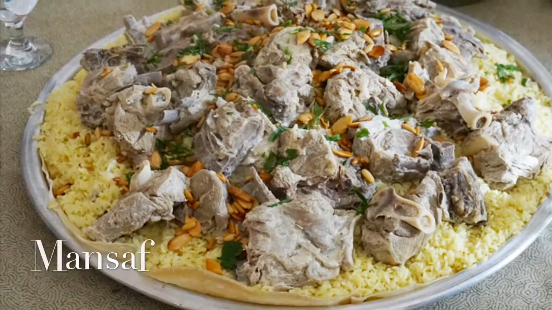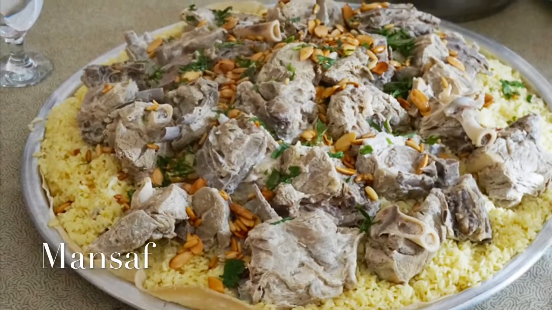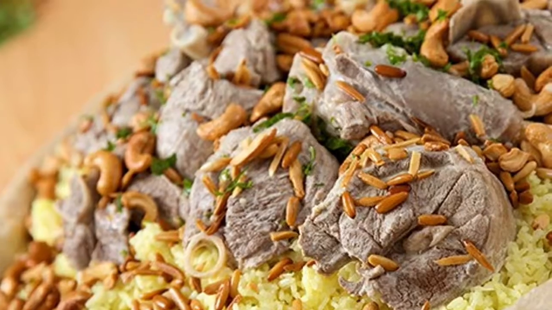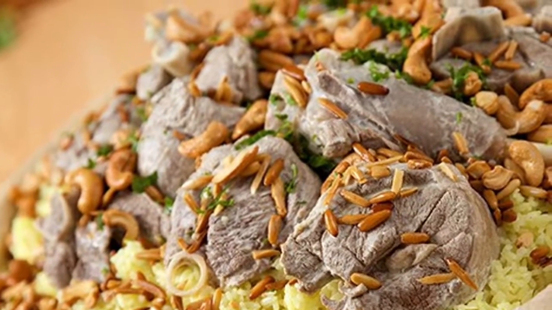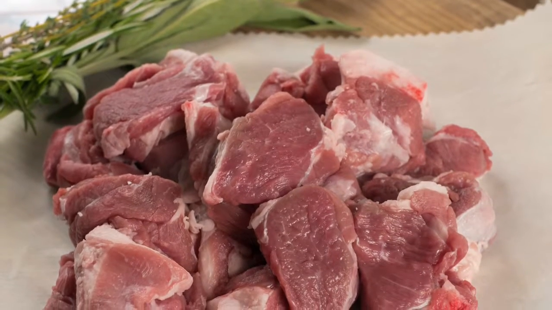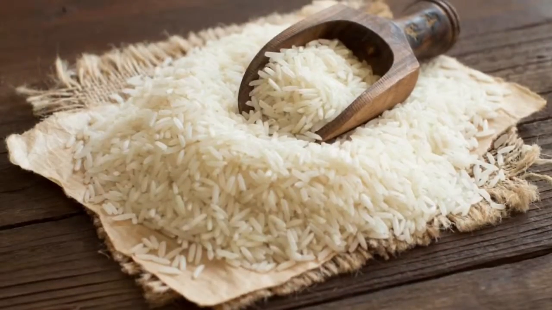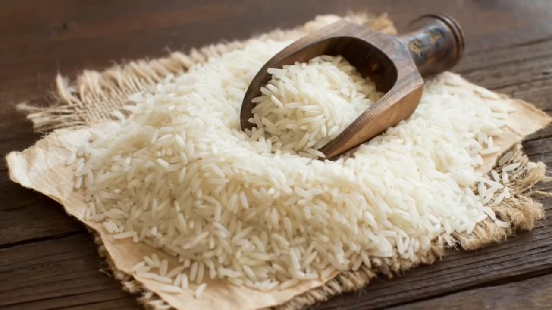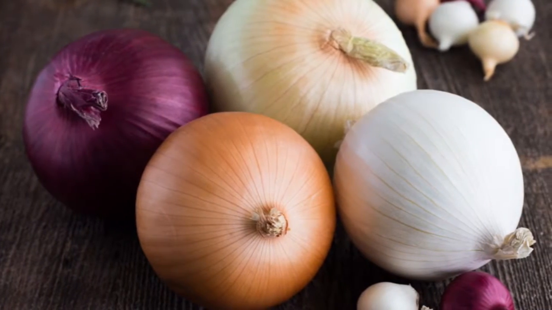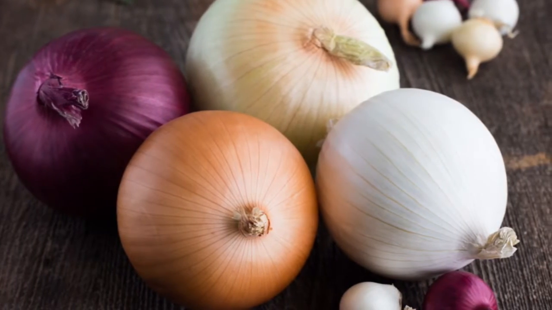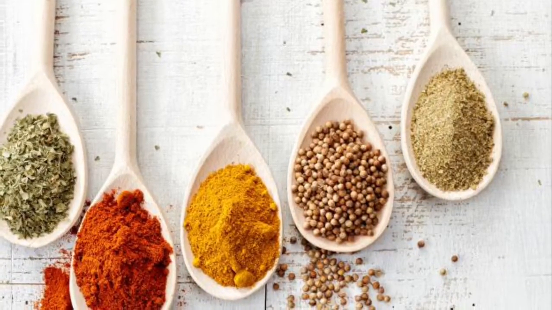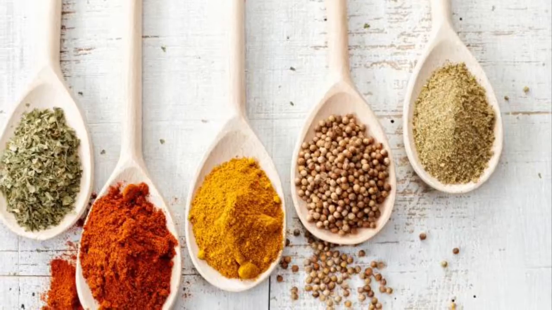Then we have mansaf. Mansaf is basically lamb pieces, lamb shanks that have been marinated in yogurt, and they're served over rice, and the rice is served over lavash bread. For this you will need lamb, a lot of lamb. You can even add lamb fat or any kind of meat fat, curd or something like that. For serving the rice we need some onions. You could omit onions and use garlic or green onions instead. Some spices, salt and pepper are also important.